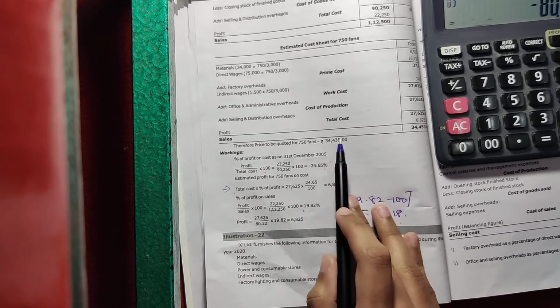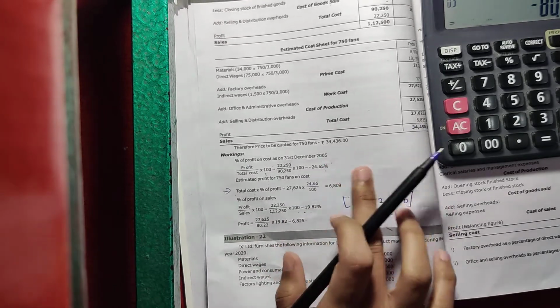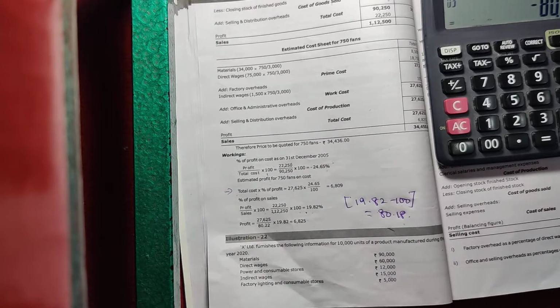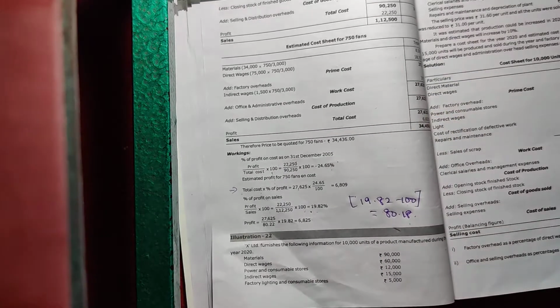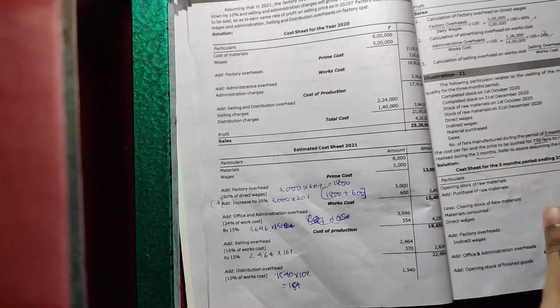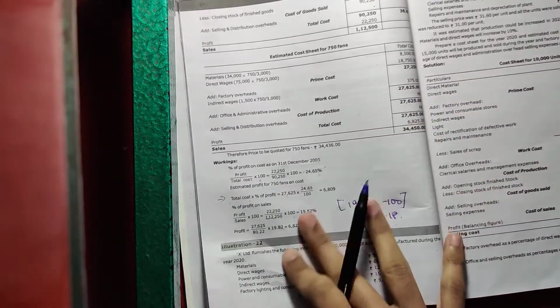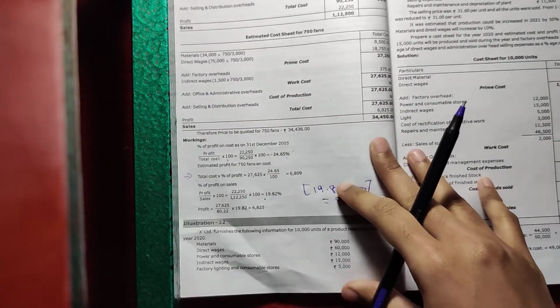After which you will get the price to be quoted, you will get the price of the total fans. Okay, so this is how you complete your illustration 21. I hope it's clear to you all. Similarly with your illustration 22.